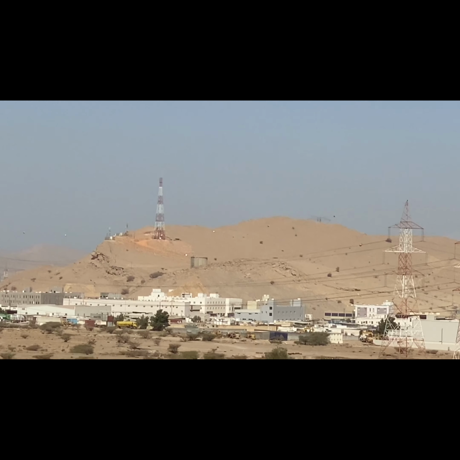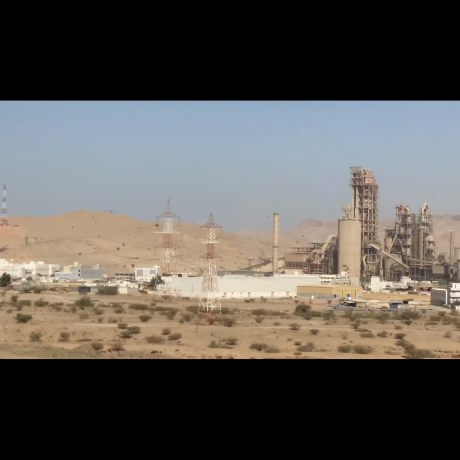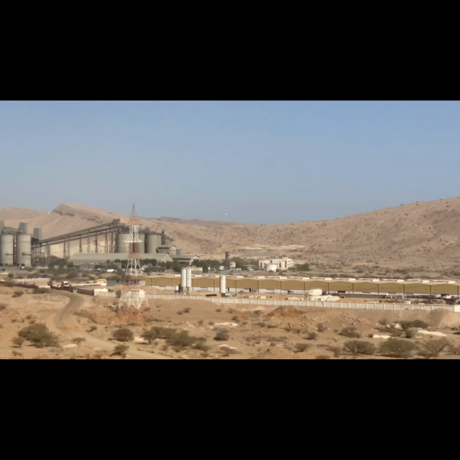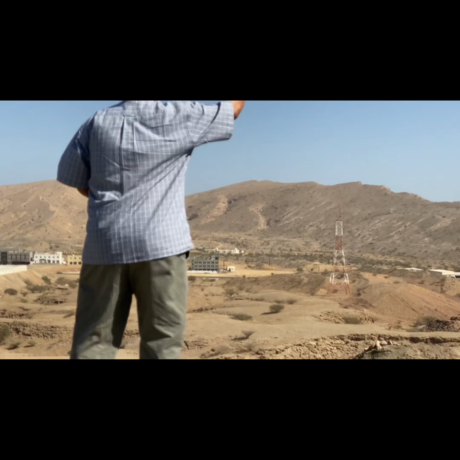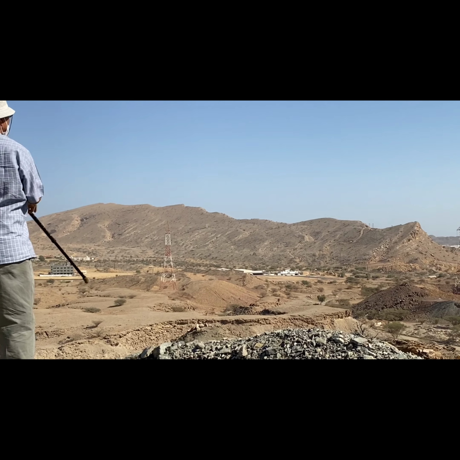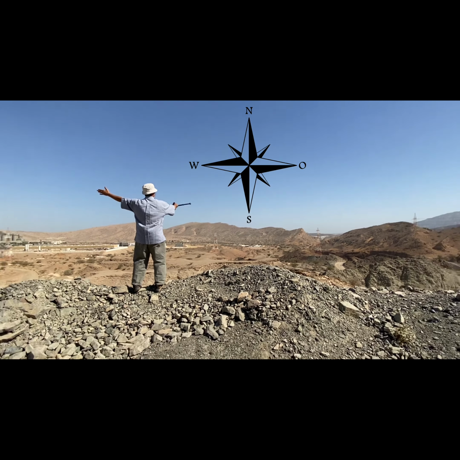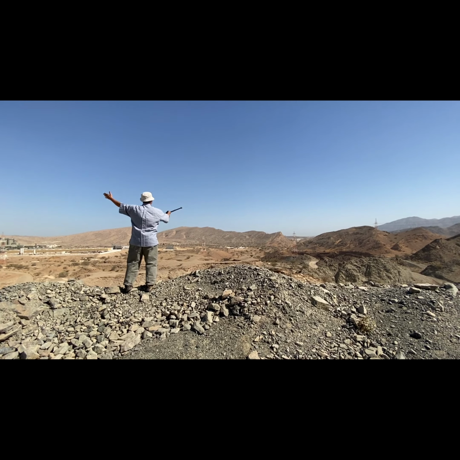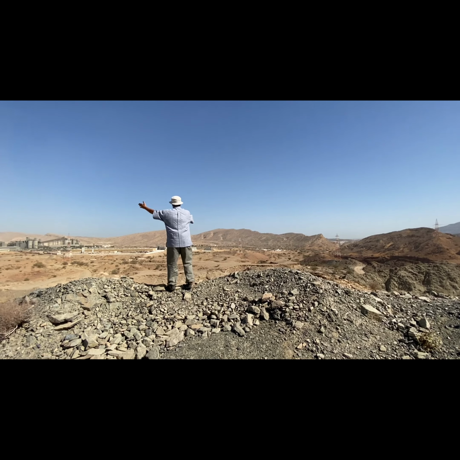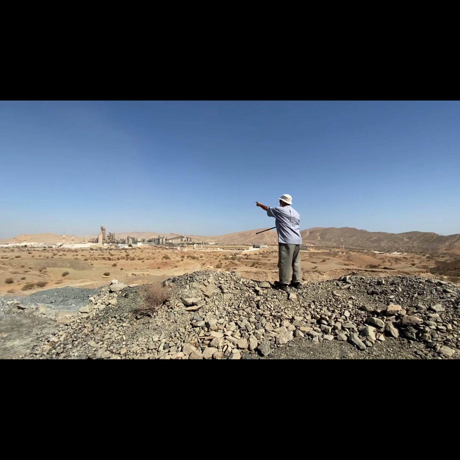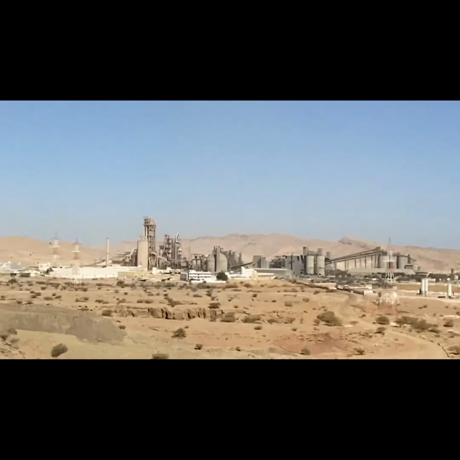If we look carefully at this structure, we'll find the rocks here dipping this way to the west. Here is the east, here is the west. So those rocks are dipping to the west, and then we go all the way like that, and at the end there they are dipping to the east.